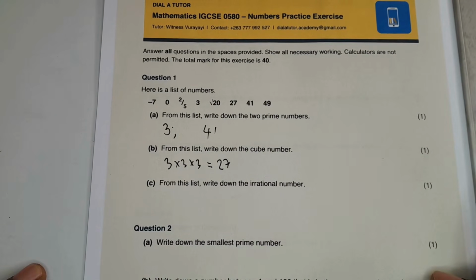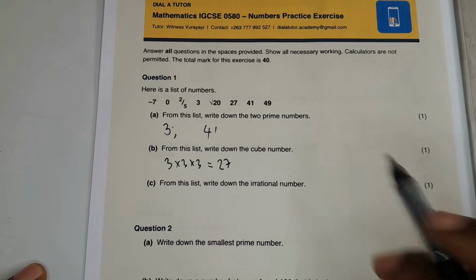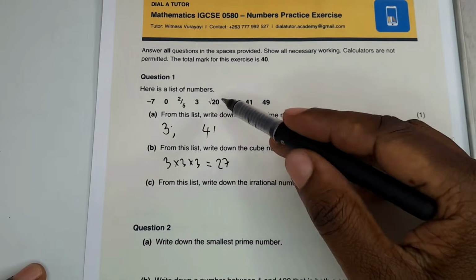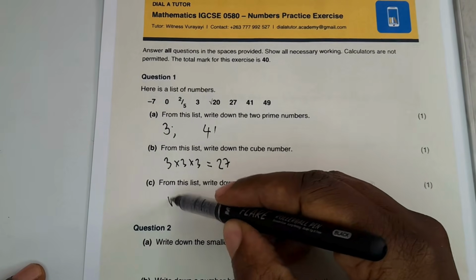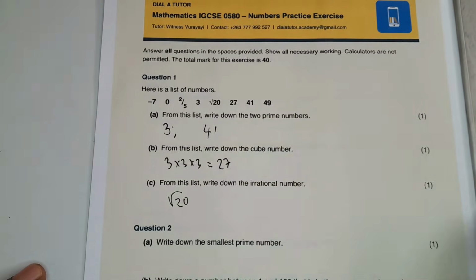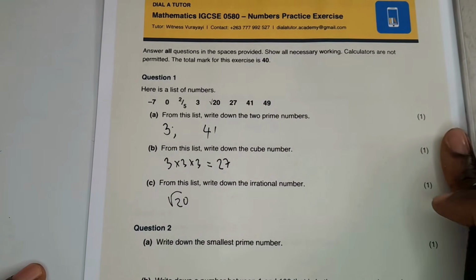C, from the list, write down the irrational number. Now, if you go back to the lesson video, you understand what an irrational number is. It's a number that cannot be written as a over b. It's not an integer, and it's a square root of a non-perfect square, or the square root of a non-square number. Now 20 is not a square number, but we see a square root there, so you will then select the square root of 20. Moving on to the next question.